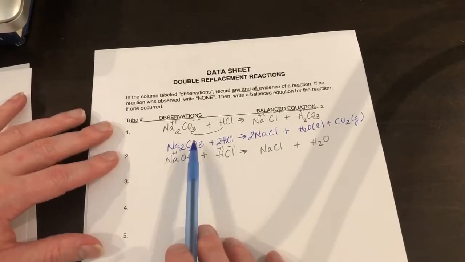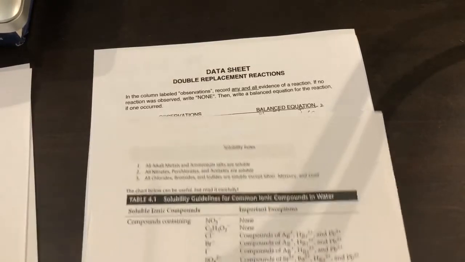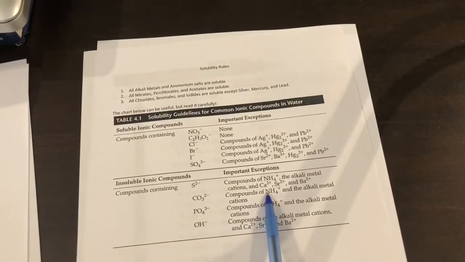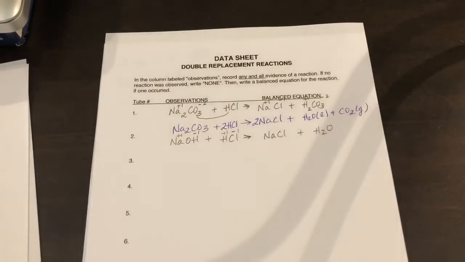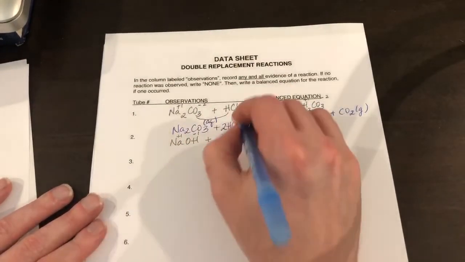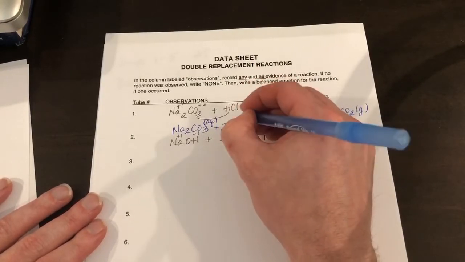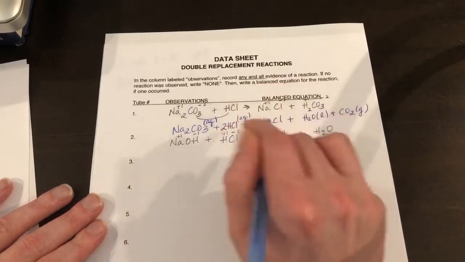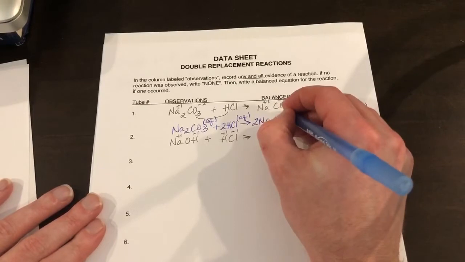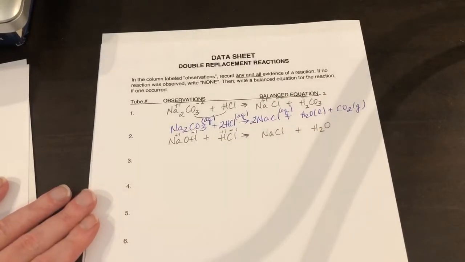Okay, so for number 1, let's go back and do that one. Your solubility rules. All carbonates are soluble except for compounds containing NH4 in group 1. Well, sodium is in group 1, so we write aq next to it. Hydrochloric acid, all compounds containing chloride are soluble except for silver, mercury, lead, so this is soluble. NaCl, all compounds containing chloride are soluble except for silver, mercury, lead. And then you already have your states on that one.